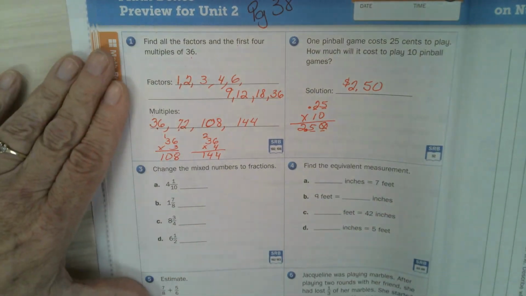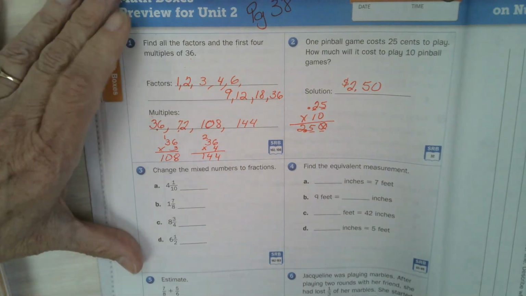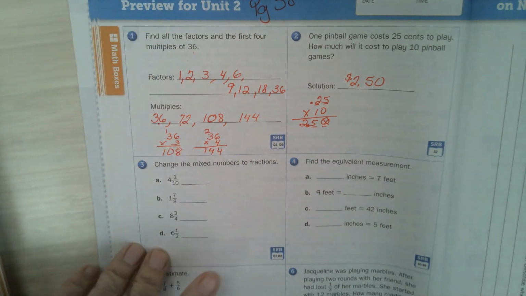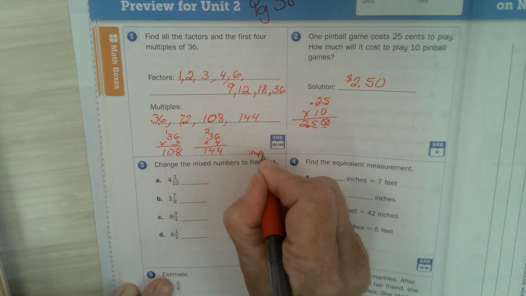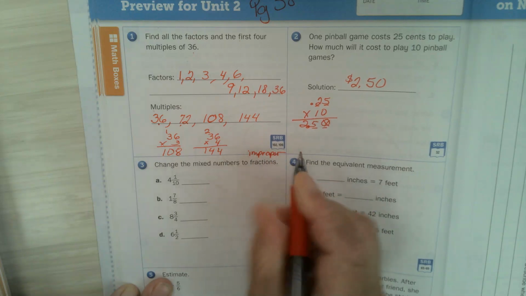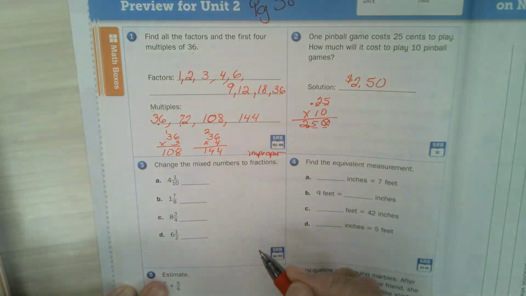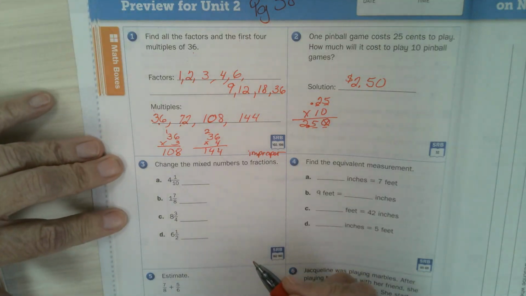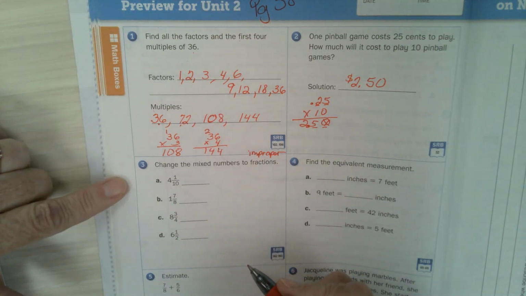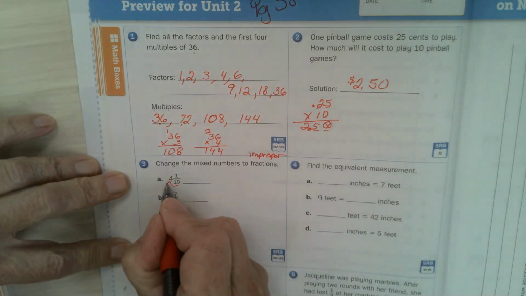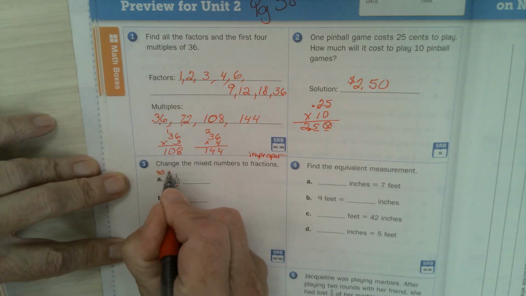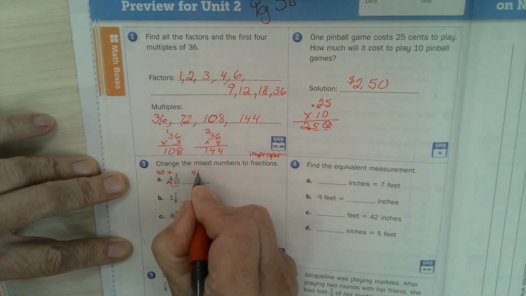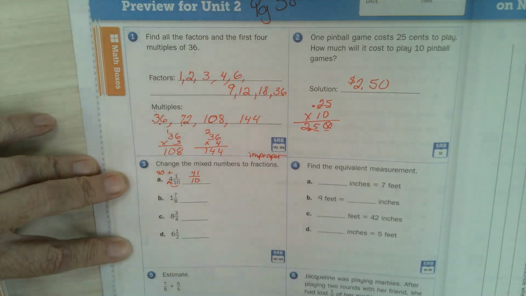Math box number 3. Change the mixed numbers to fractions, and they are wanting them to be improper fractions. Write the word improper above fractions. And to do that, you're going to multiply the denominator times the whole number. 10 times 4 is 40. Add the numerator and put it on top of the denominator.